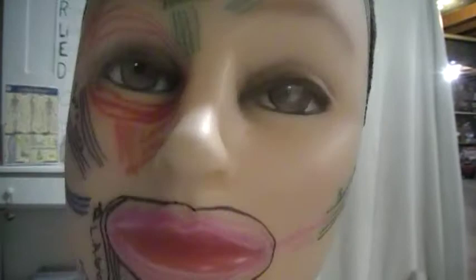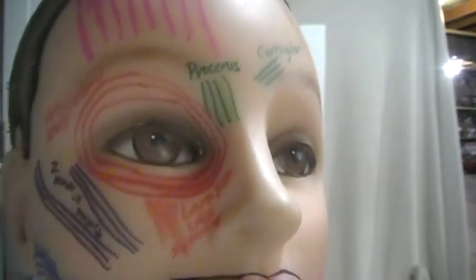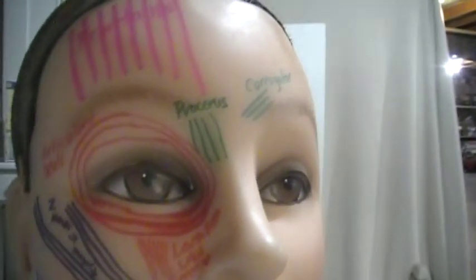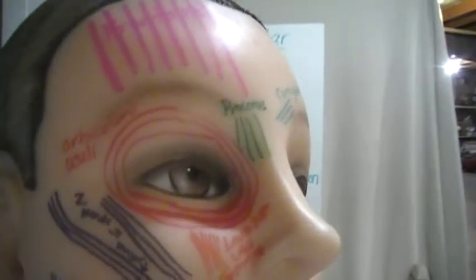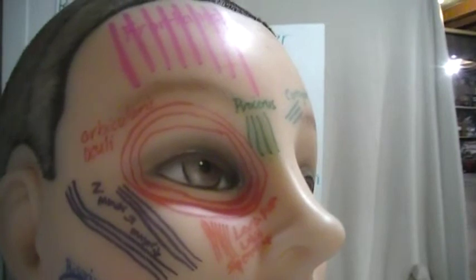Okay, muscles of the eye. Where's your eye? Oh, there's her eye. I got a bunch of stuff there, right? Okay, orbicularis oculi is the ring of muscles of the eye socket. It allows us to close our eyes. Okay, I've kind of got them marked there.